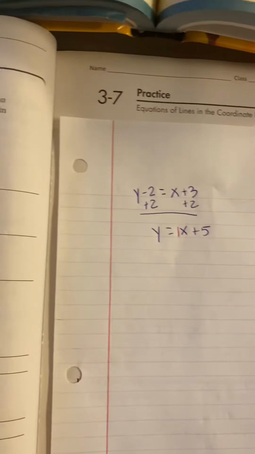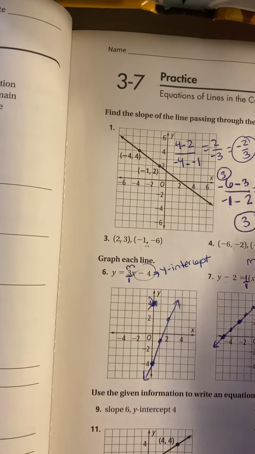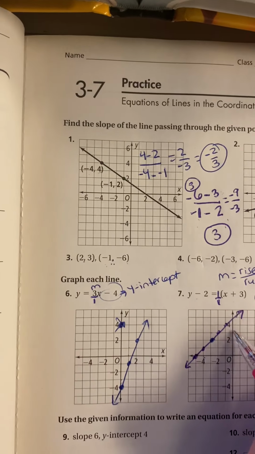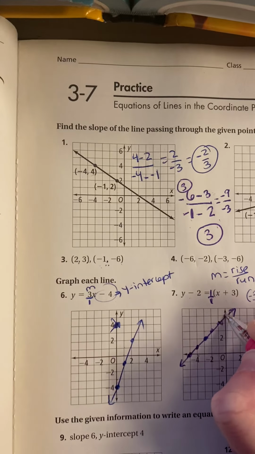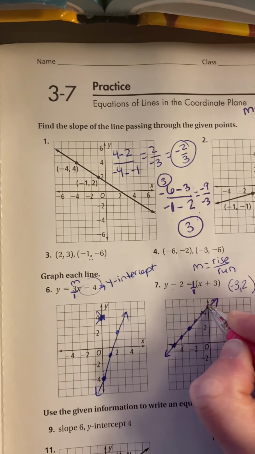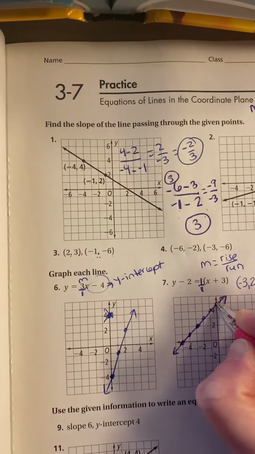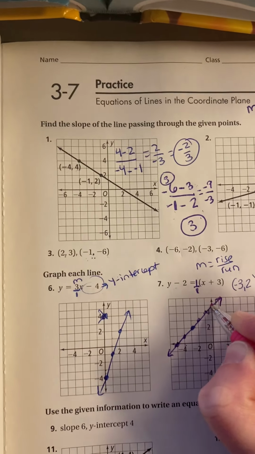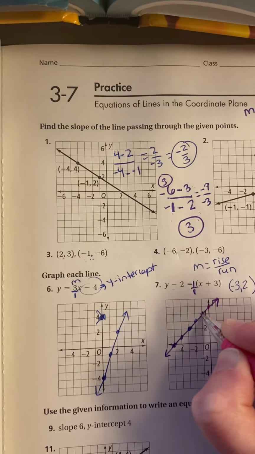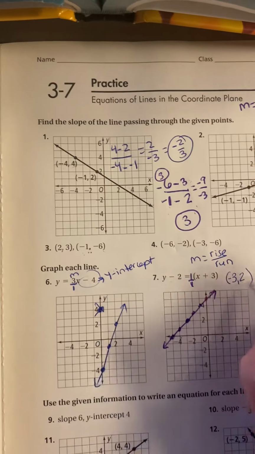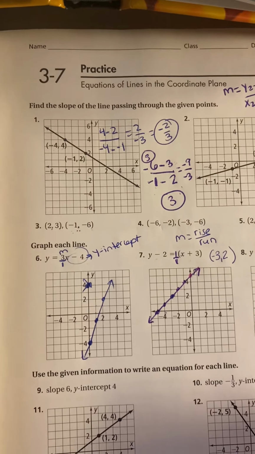So this is in slope-intercept form now, y equals mx plus b. My slope is still 1, so I can go up to 5. 1, 2, 3, 4, 5, put my dot. And I can rise 1, run 1. Or I can go negative, negative. That's still going to make that positive 1 slope. And see, it's on the same line, so you can graph either way.